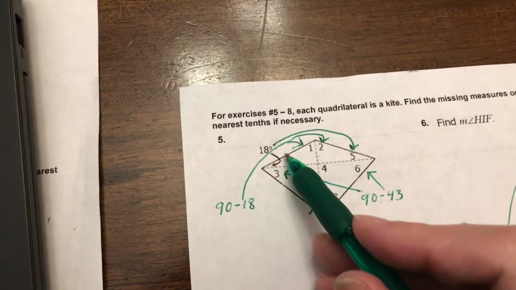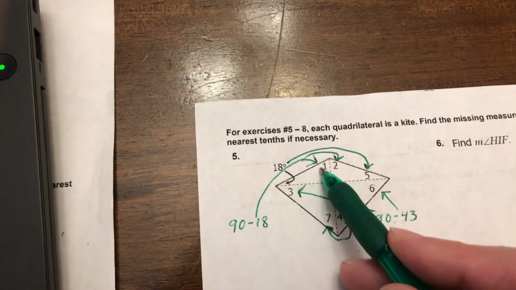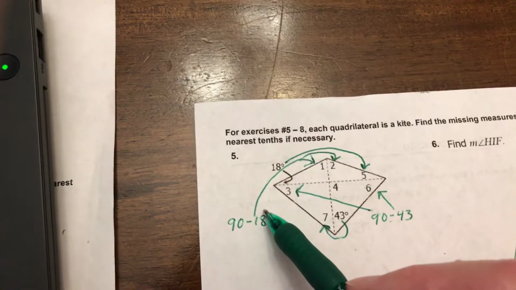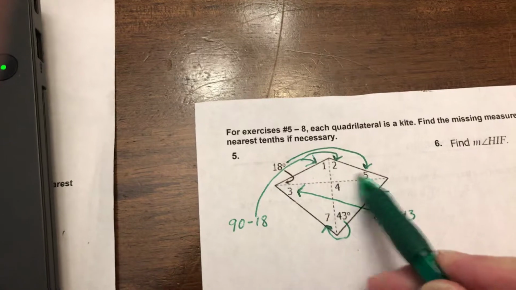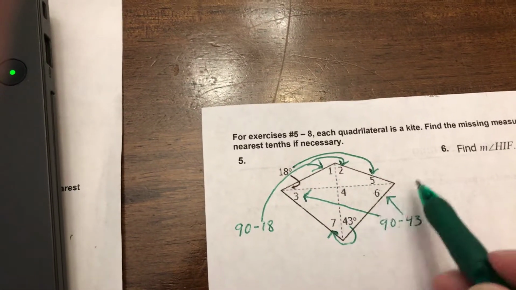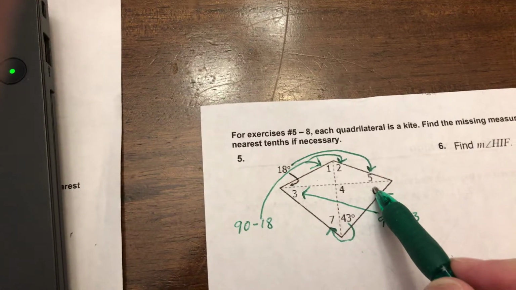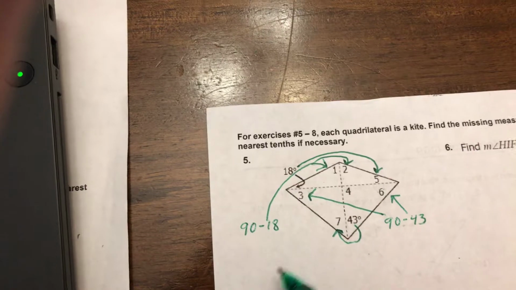And then we do the same thing here. That's 18. So we know that's 90. So 90 minus 18 is going to be 72, so that's 72. So we know that that's 18, 18, 18, so 72 and 72, and then we know that that's going to be 47, so that's 47 and 47, and so we know that's 43 and that's 43, so that's pretty easy.